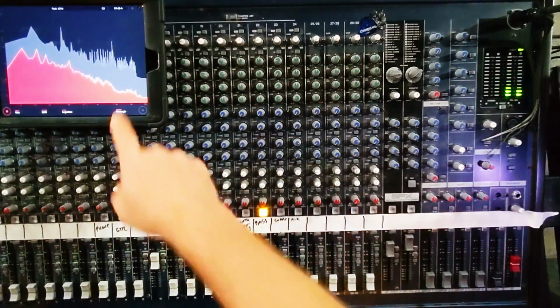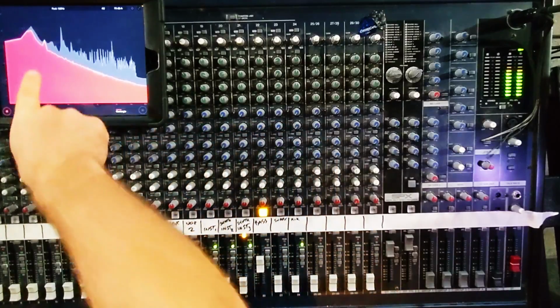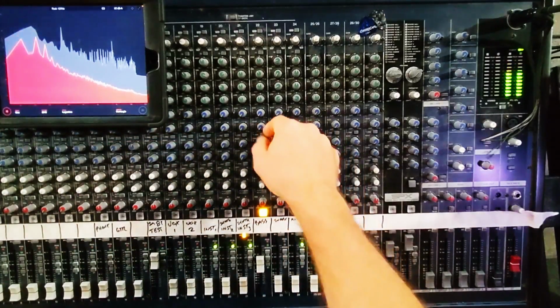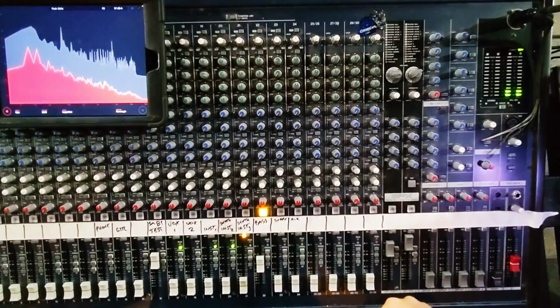And you can see I got the little RTA still going. If I really bump that up, see the notes kind of coming through there with the bass player. And then when I turn that aux down, that reduces a little bit. So that's another use of the aux output and how it's configured in this board.